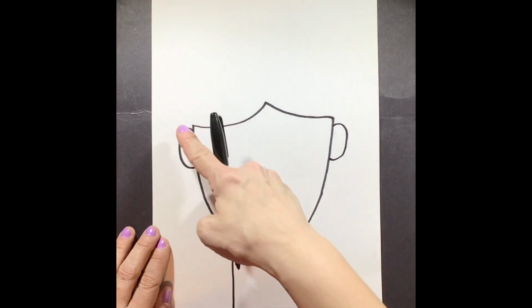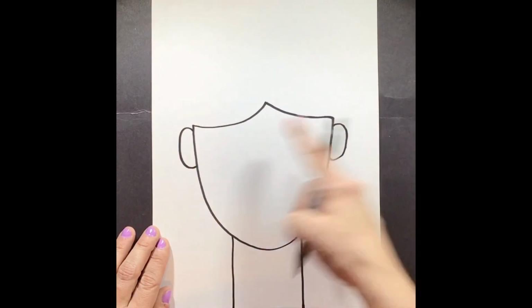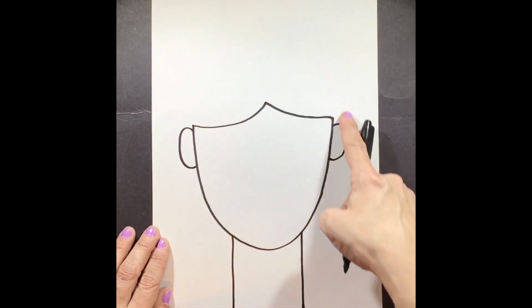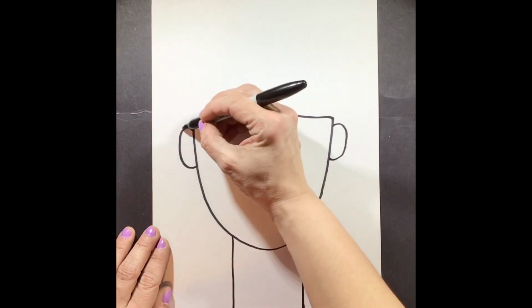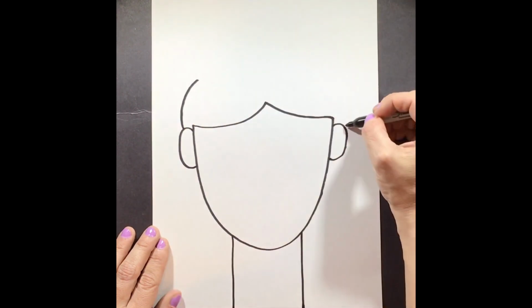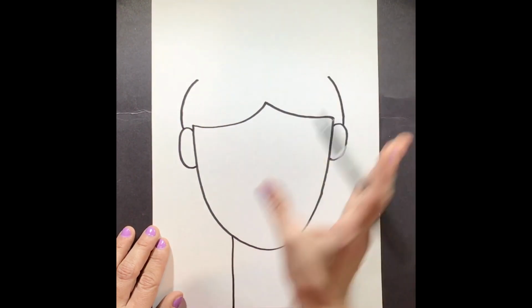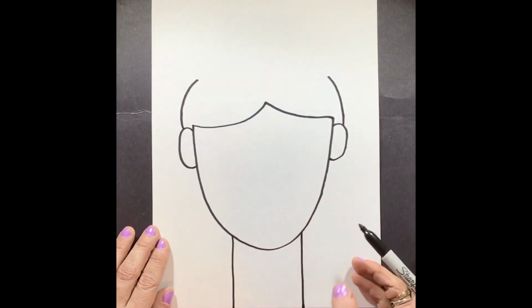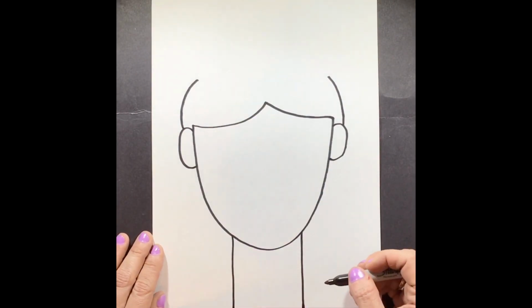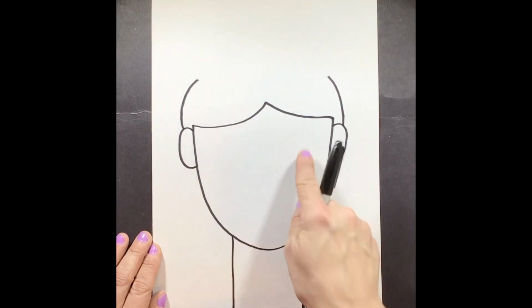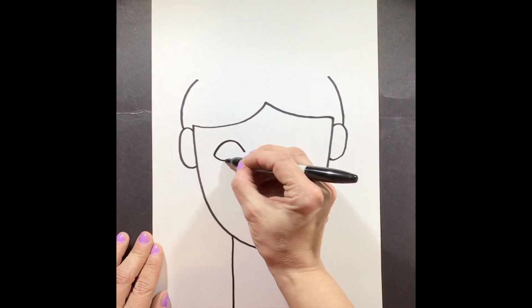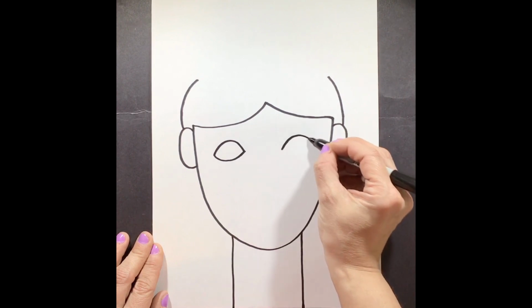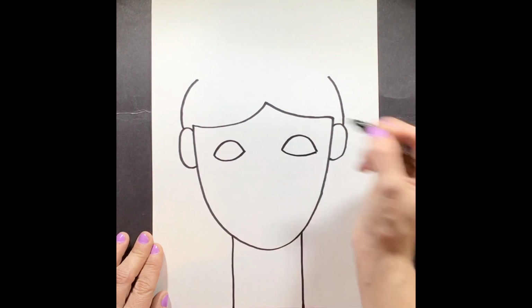And step number five, we're going to add a little bit of the hair, but we're not going to connect it all the way across. We're just going to do two little curved lines that go up to the side and give us the illusion that this is where her hair is going to be, up on top of her head, kind of like a bun or a ponytail. All right, we're ready for step number six. We're going to add two eyes. We're going to do them in an oval shape, almost like a football. So we're going to give her two eyes.